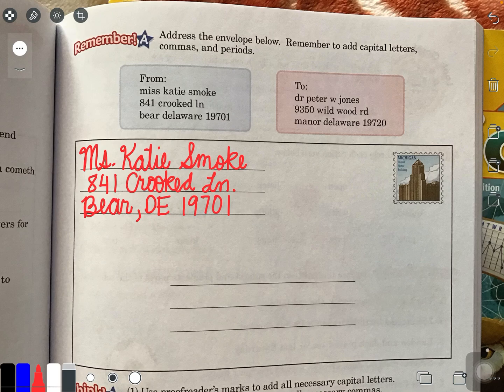So that's Katie Smoke. She is sending out a letter. And to whom? Well, she's sending it out to Dr. Peter W. Jones. And he also lives in Delaware. In fact, he lives in Manor, Delaware. But notice how his zip code is different. So he lives in a completely different city. His zip code does start with 197, but ends with 20. So we write that part here. Okay, notice how it's important. It's in the middle. It's like front and center.